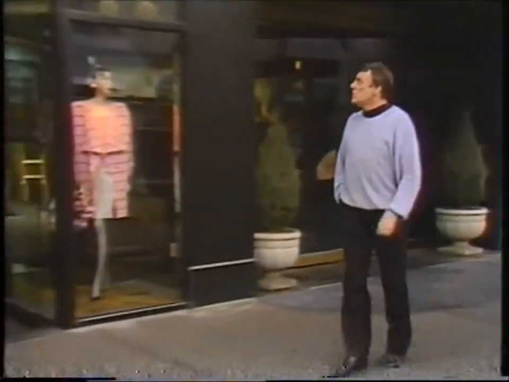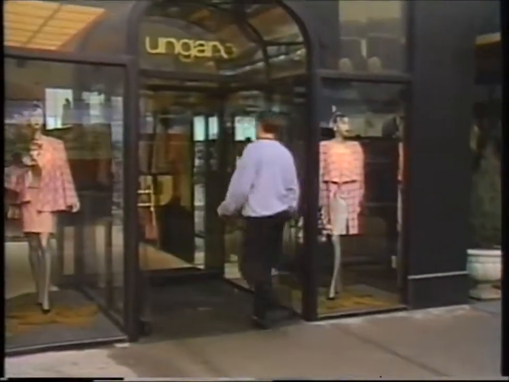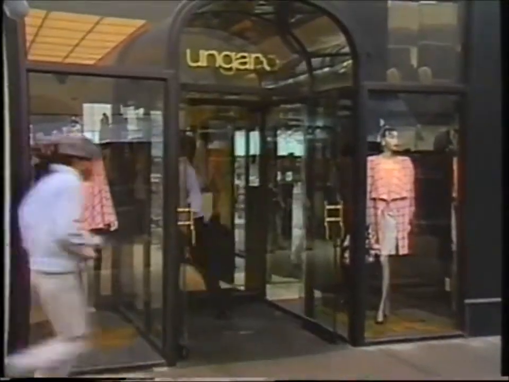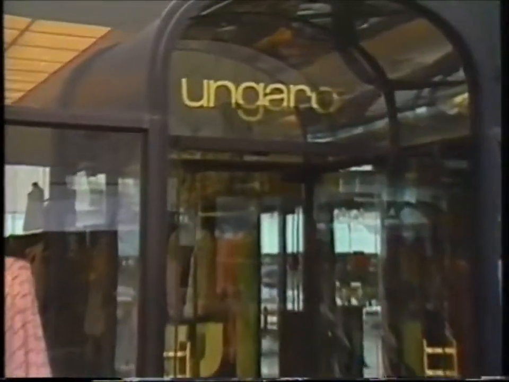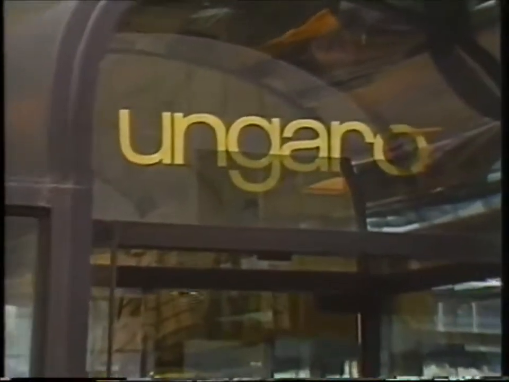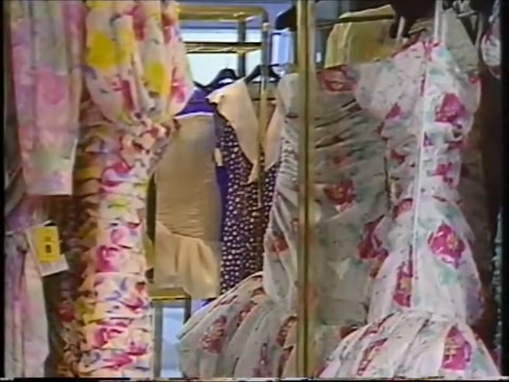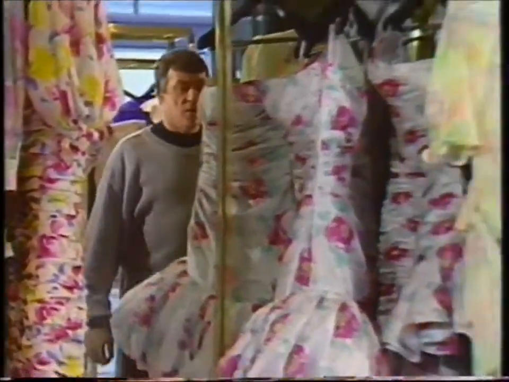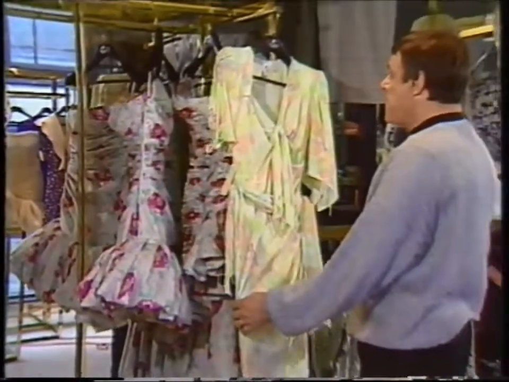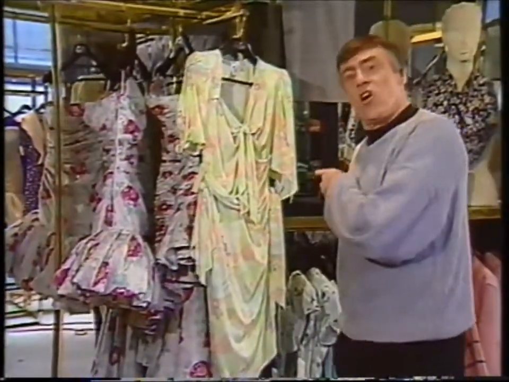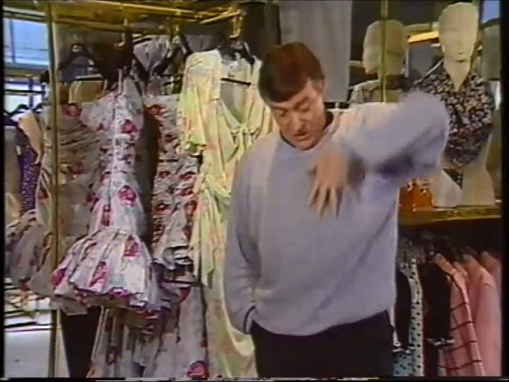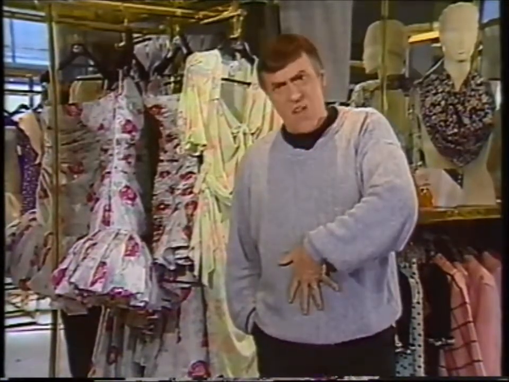I know that seems unlikely, so let's see for ourselves. Now, in the cloth, the weft goes in that direction and the warp goes in this direction. Or is it the other way round?